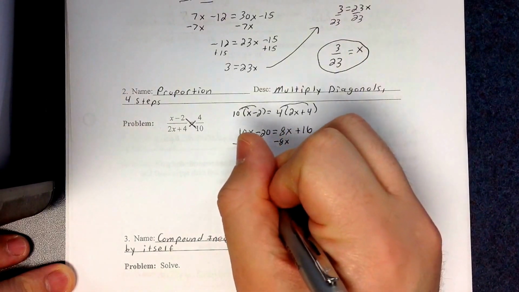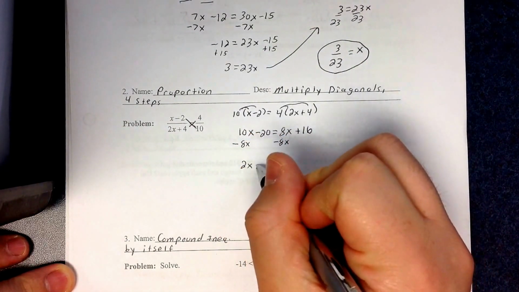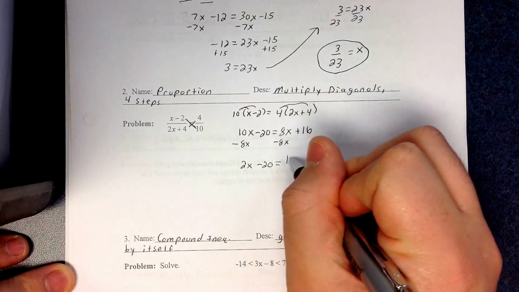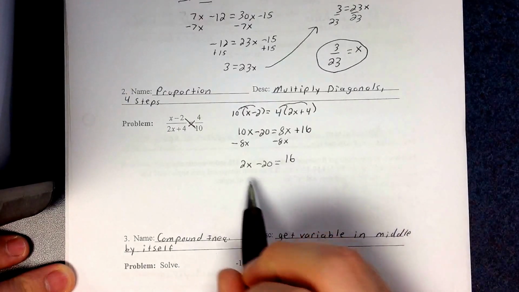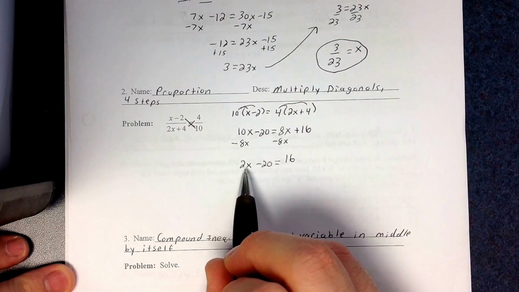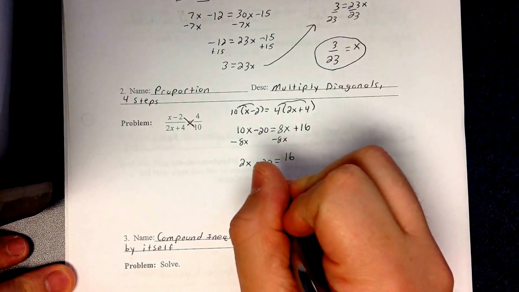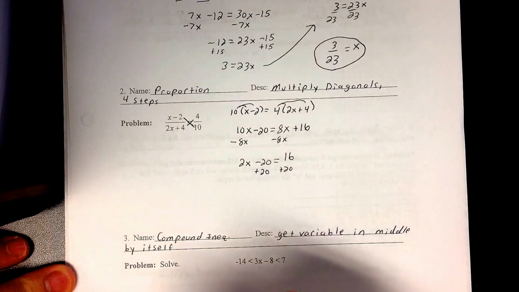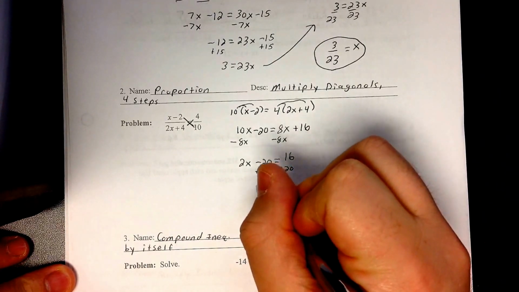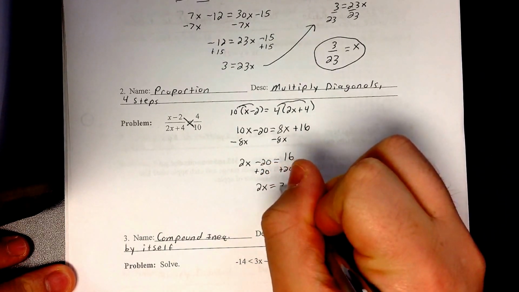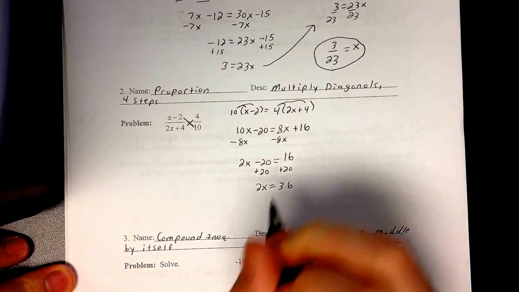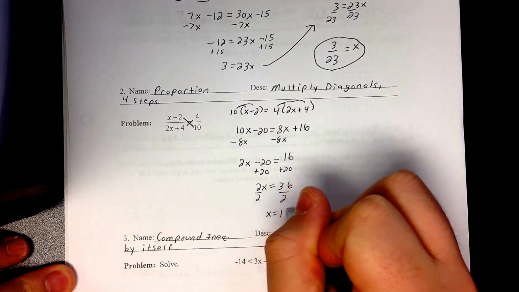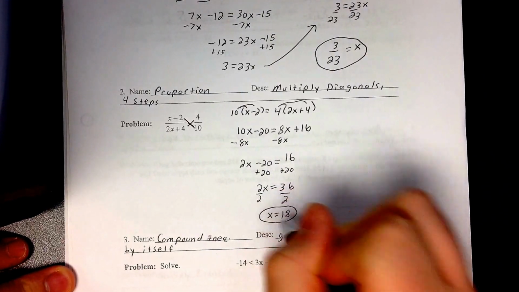10x minus 8x is 2x. Bring down the minus 20, equals 8x minus 8x is 0. And I got 16. So the variable is on the left hand side, it's not by itself because of the 2 and the minus 20. So we get rid of the minus 20 first by adding 20. Then I get 2x equals 36, and then divide by 2, so x equals 18.